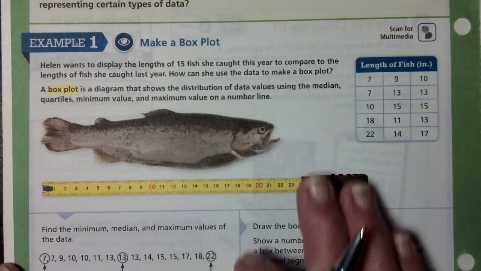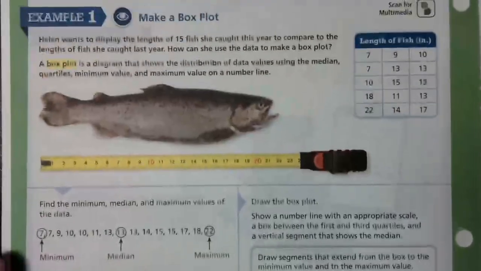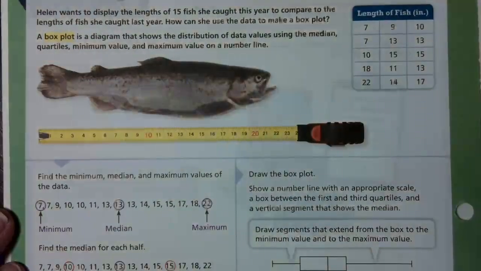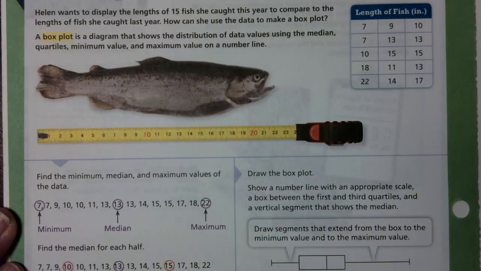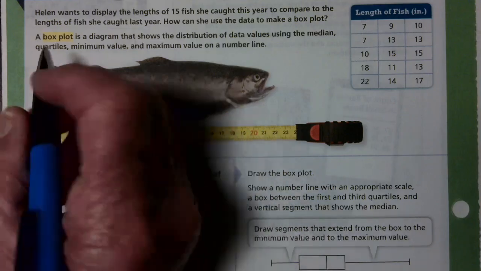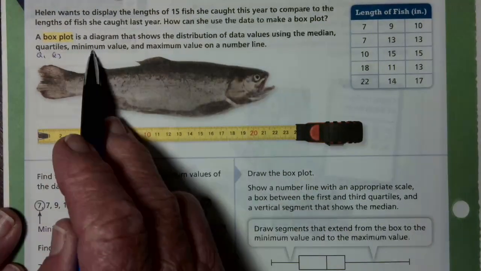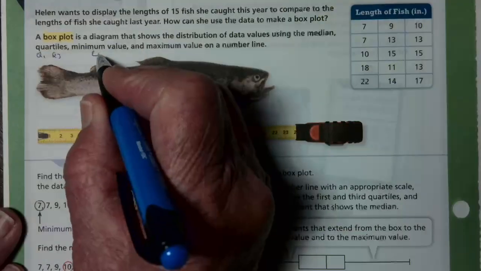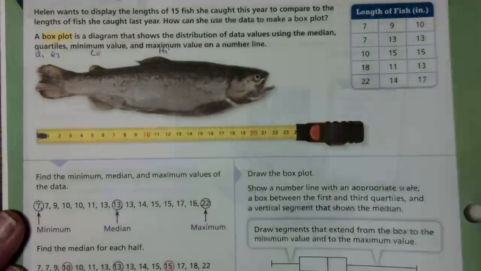So we're going to take all of those numbers and, first of all, let's read their definition of box plot. A box plot is a diagram that shows the distribution of data values using the median, the quartiles, Q1 and Q3, the minimum and the maximum. This is the low and this is the high, just like I showed you on the five-finger statistics.